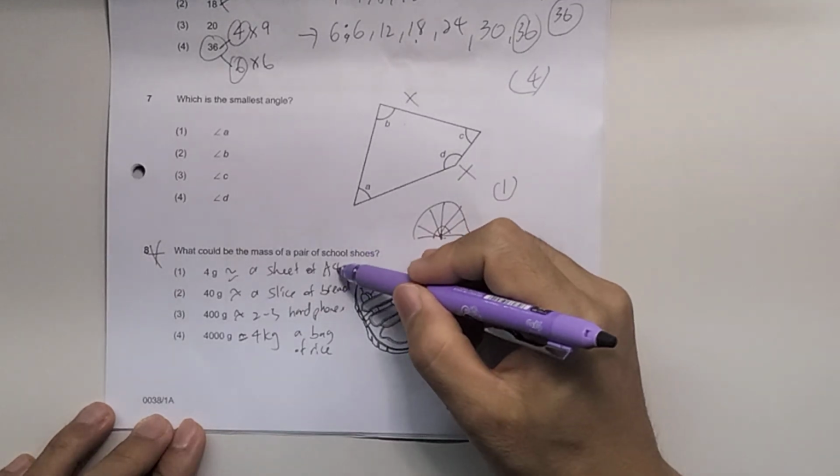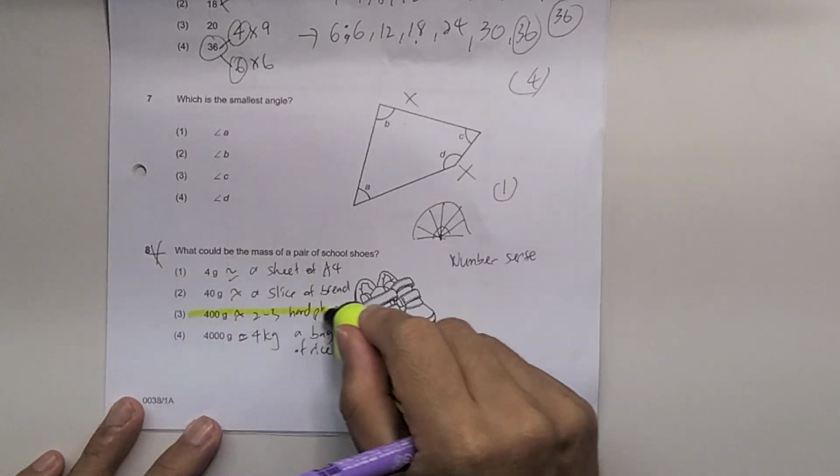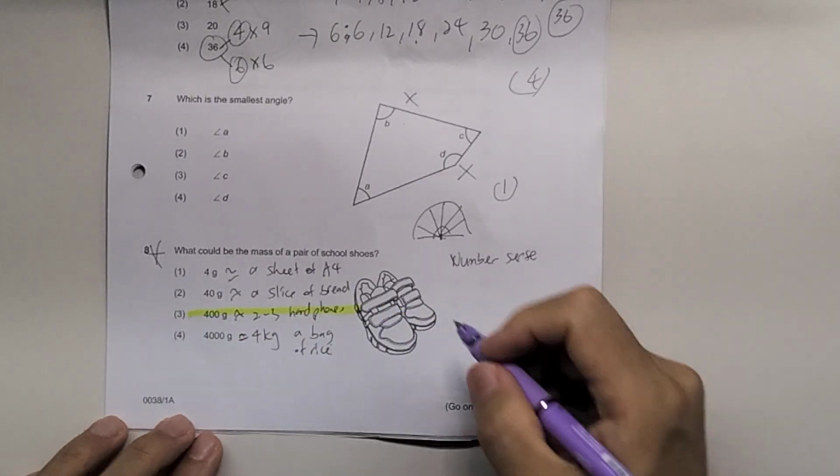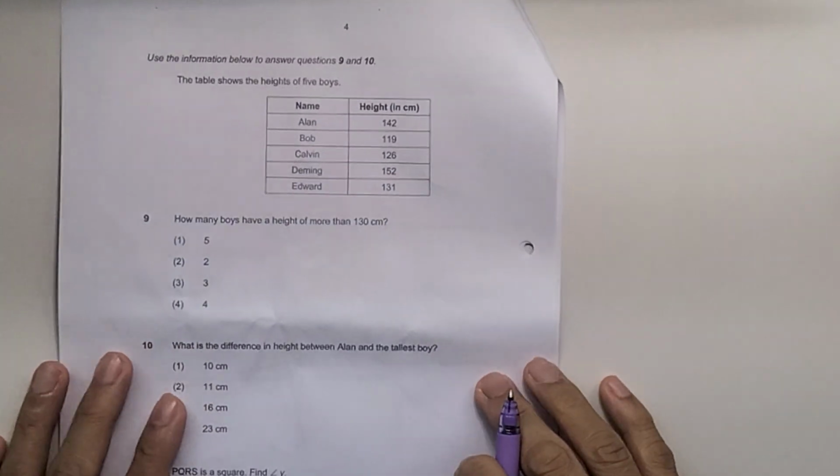This will be too light, right? This will be too heavy. So the best answer will be this. Number 3 is the answer. Now, next page.